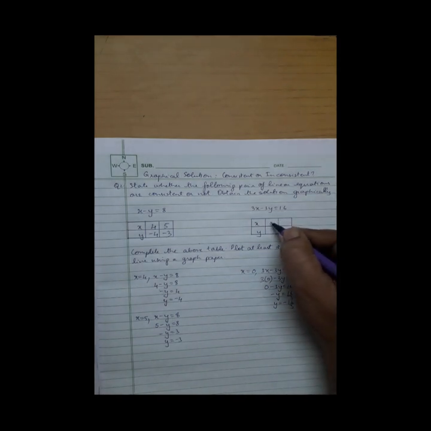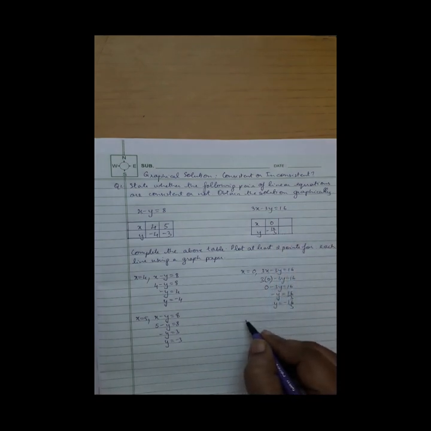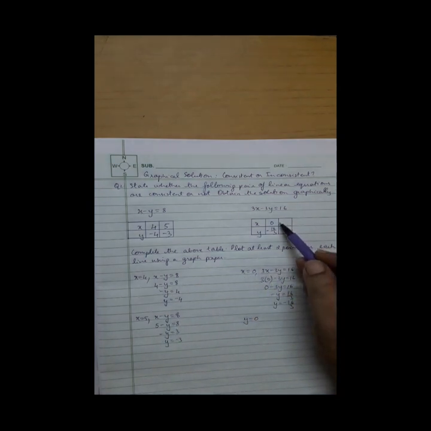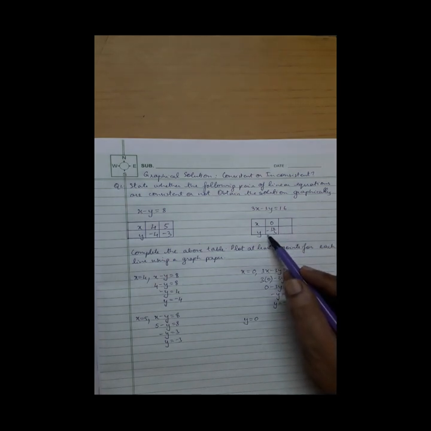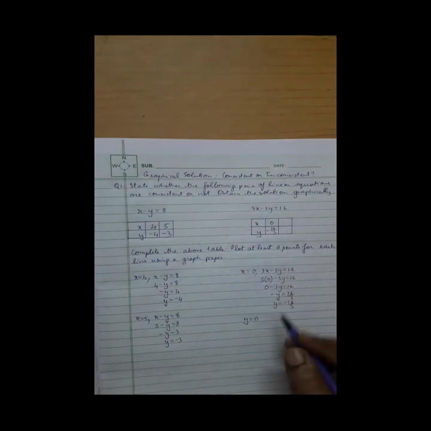Got it? We'll plot another point, so write it down over here: x is equal to 0, y is minus 16 upon 3. So we have to plot another point. This time I'll take y equal to 0 instead of x, just to try something different. We have always been taking the value of x first and getting y. This time I'm going to assume the value of y to find out x. So I've taken y is equal to 0.